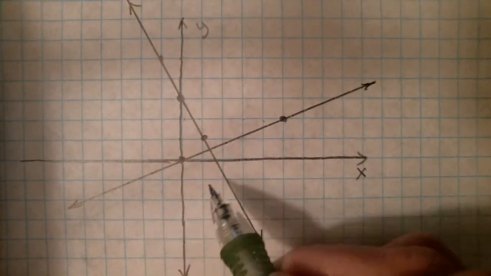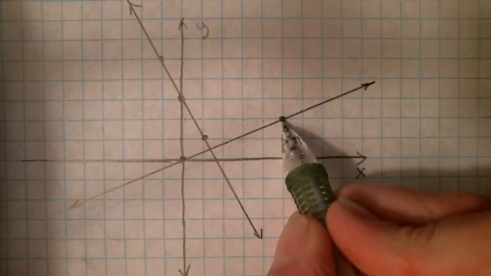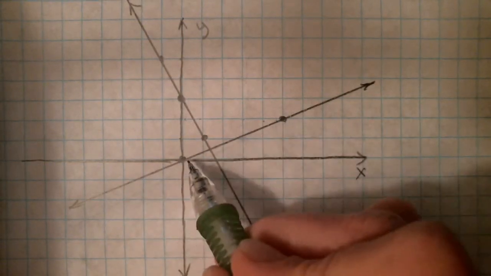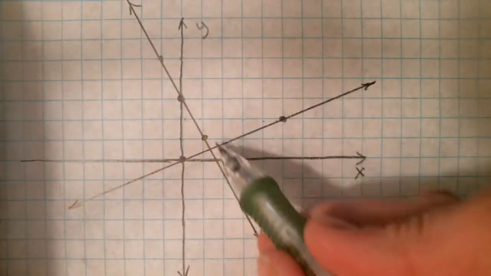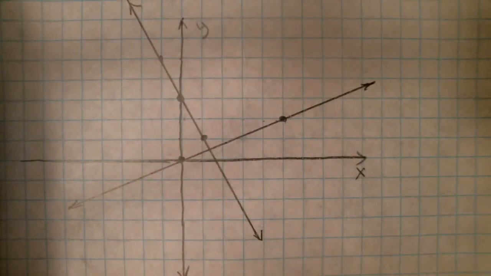And also, don't ever draw your line from end point to end point and just stop there. That's a bad idea. Your line is a set of an infinite number of points, and you need to show that.